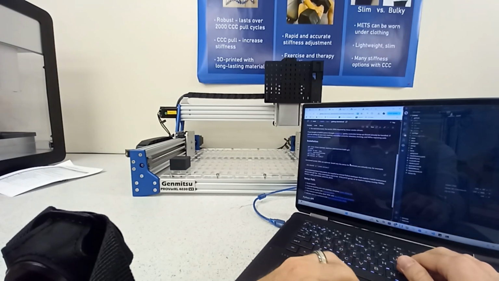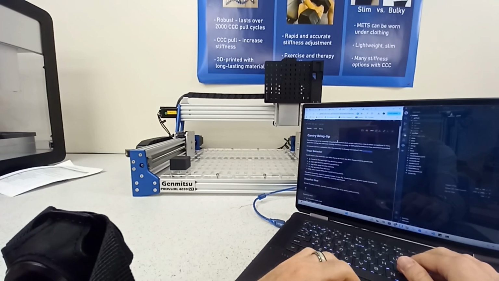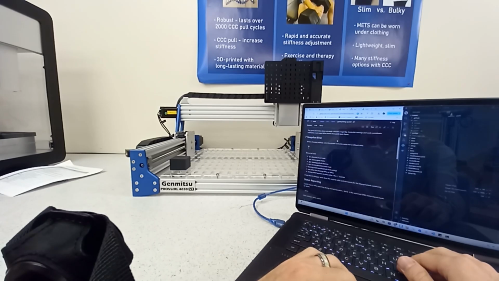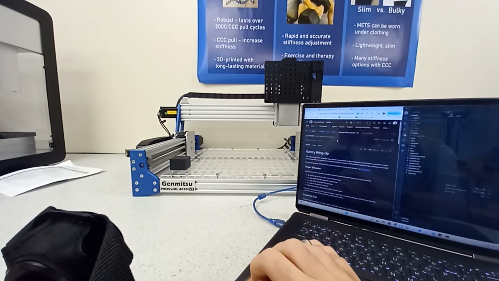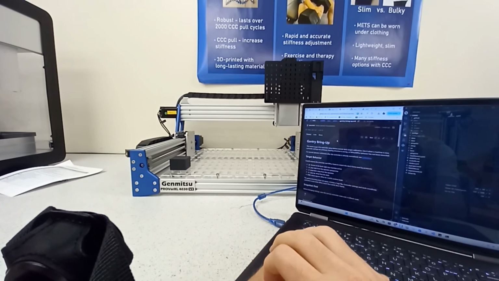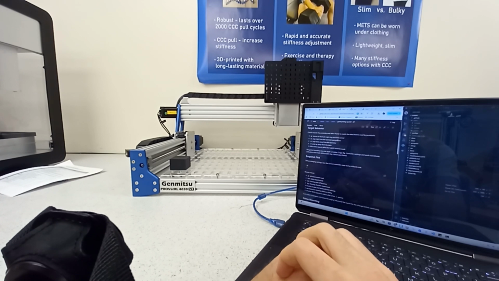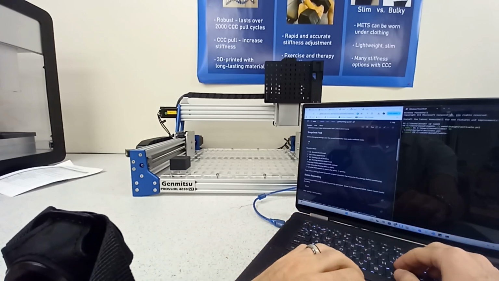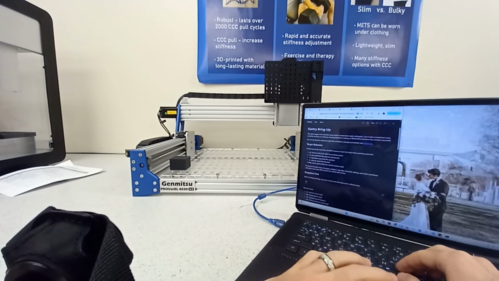We will save this for later. Let's complete the gantry bring up. Okay. Gantry bring up. What happens if I just throw these in? Nothing. Okay. Let's do this on UGS then.